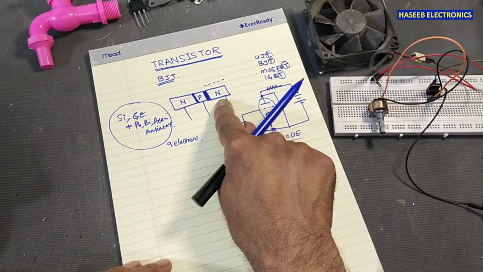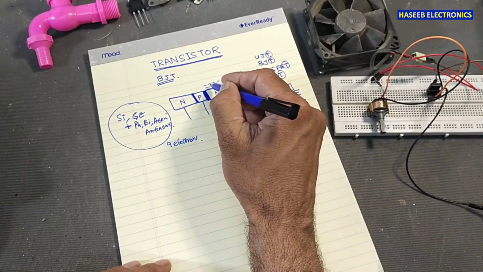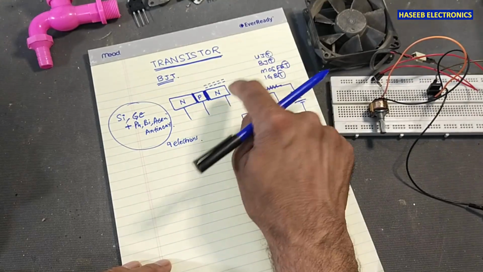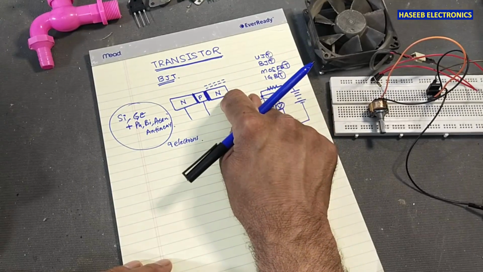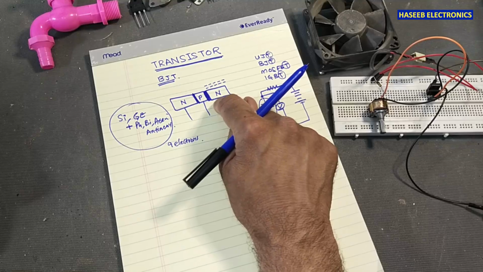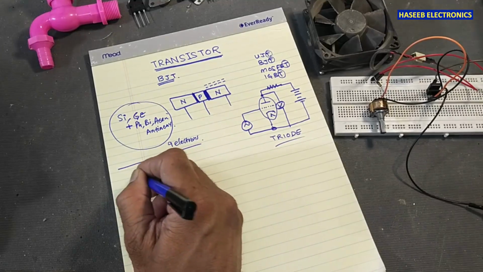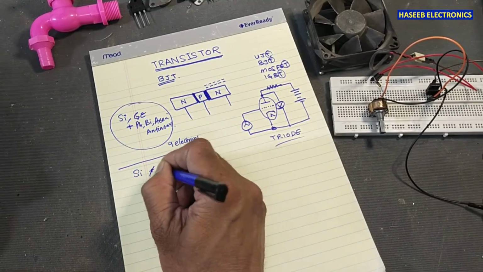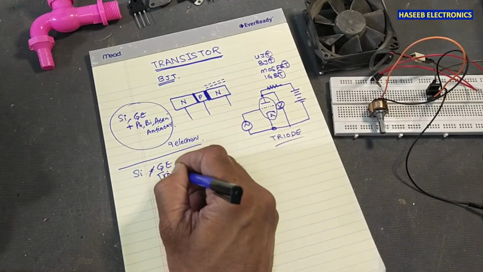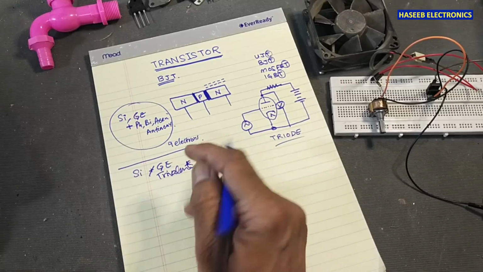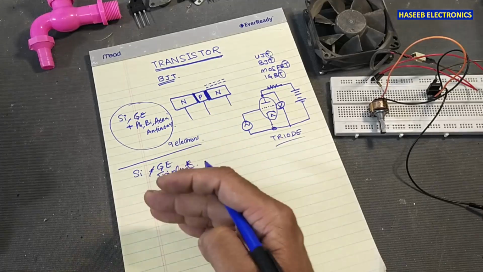The composition of this material shows that there are more electrons than protons, so it is a negatively charged material. And if we see P-type material, when silicon or germanium is doped with a trivalent material, the number of electrons in the outer shell becomes 7.